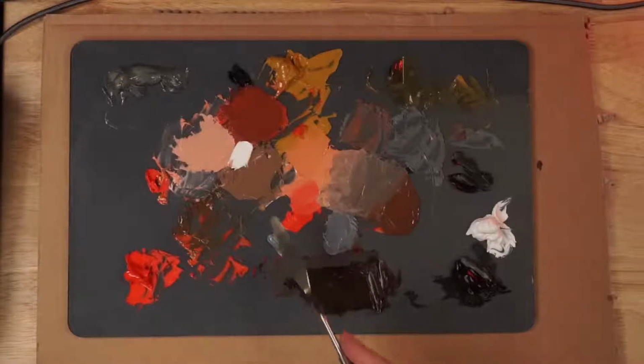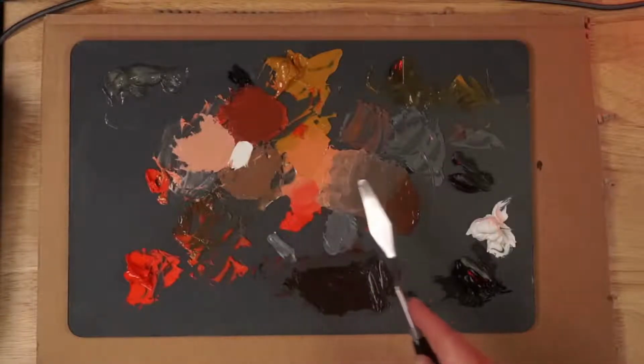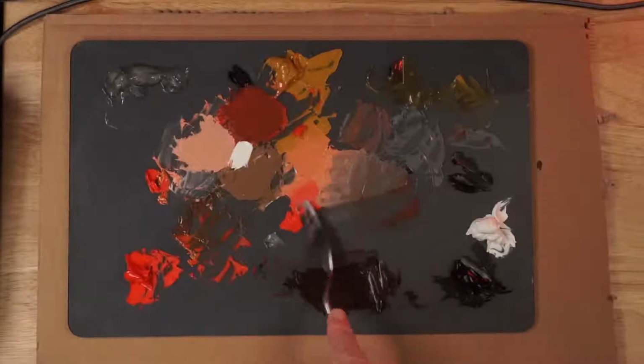All right, I hope that makes sense. So now we're going to do a cooler green here. So let's clean all this up.